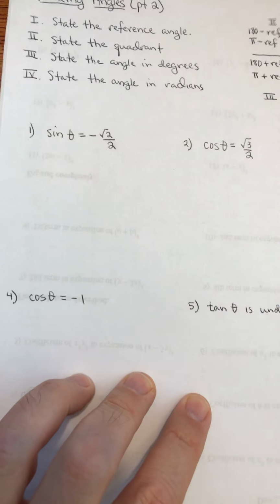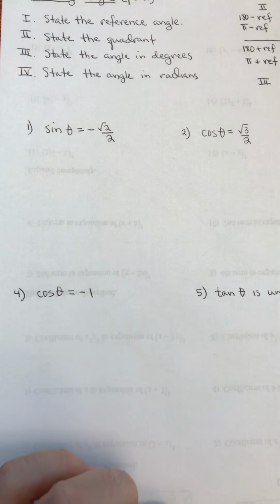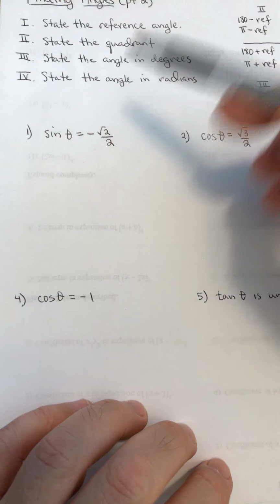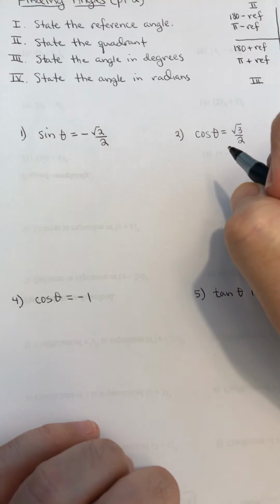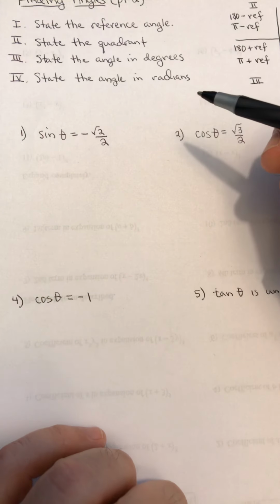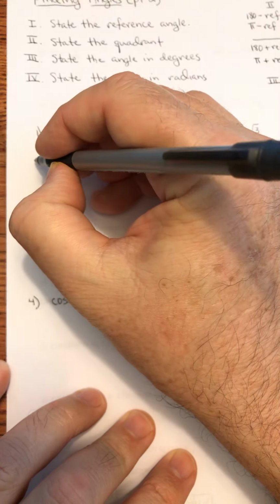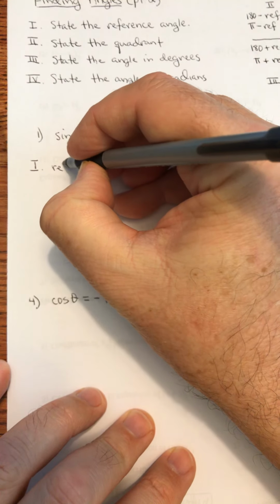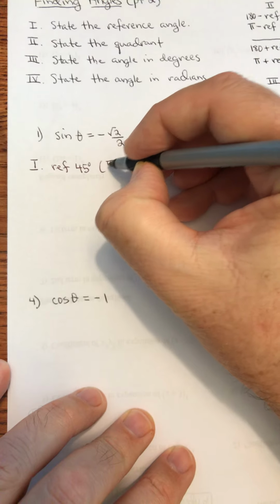Well, if you look at your little table that I gave you with sine, cosine, and tangent, or those ordered pairs I gave you on the notes the other day, you will see that sine is square root 2 over 2 at 45 degrees. Right? That's important. If you know things like that, that'll answer most of these questions. So the reference angle then is 45 degrees. So number 1, reference equals 45. It will also really help if you know 45 is pi over 4.